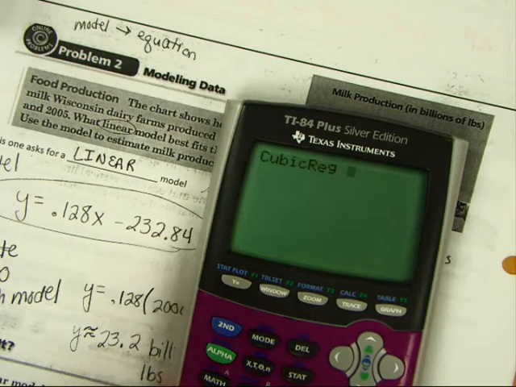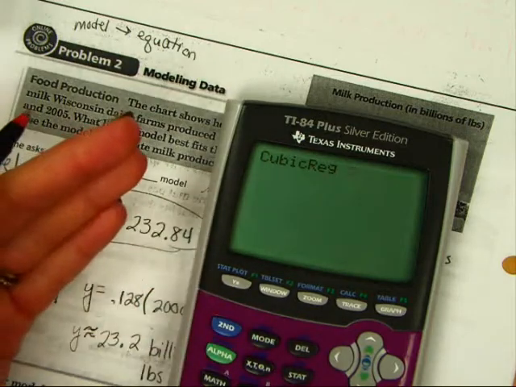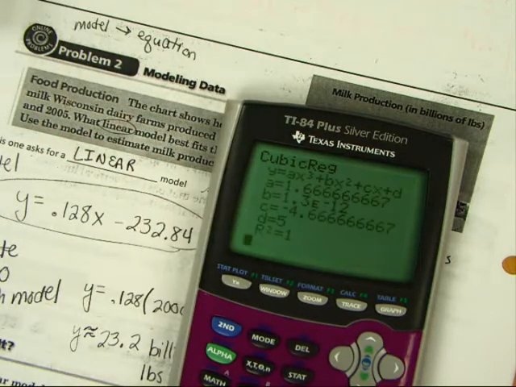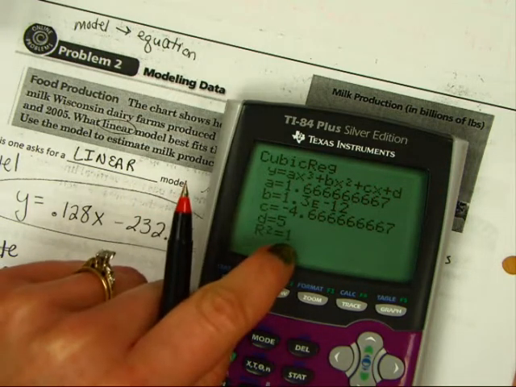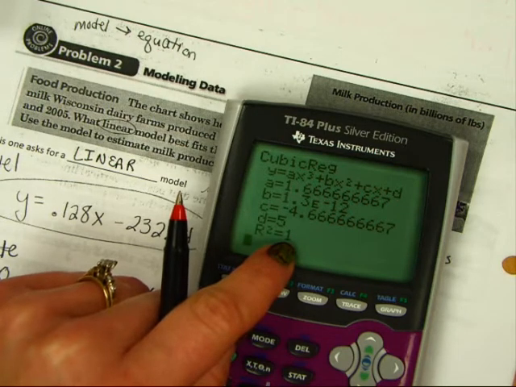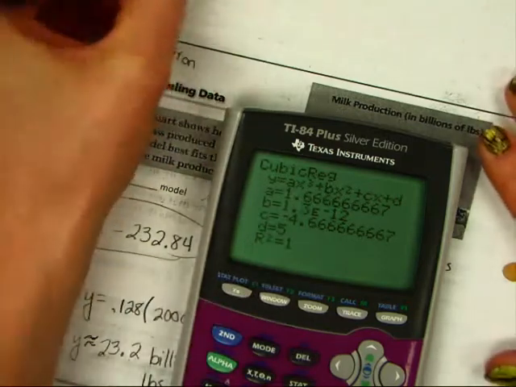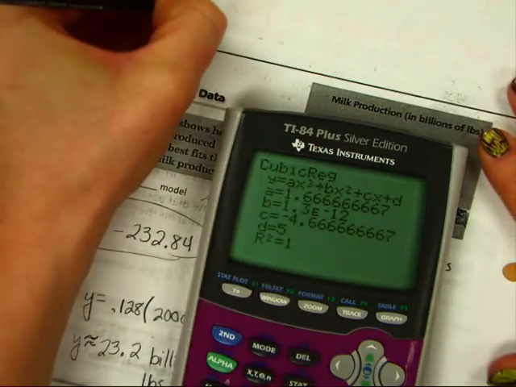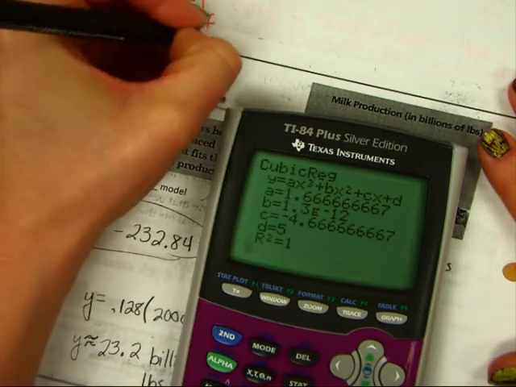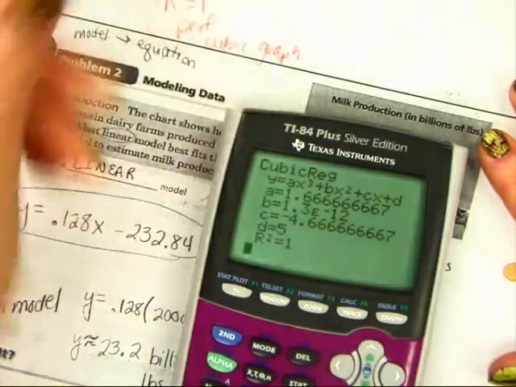Now, if you have a fancier calculator, you want to make sure that it says L1 and L2. Mine automatically registers L1 and L2, so I'm just going to hit Enter. And this is the equation that we get. Look at r squared. Can you see how r squared is 1 when we do it on our calculator? That means it is a perfect cubic graph. You might want to write that down. R squared equaled 1, so it's a perfect cubic graph. That means we did a really good job in the one that we picked.